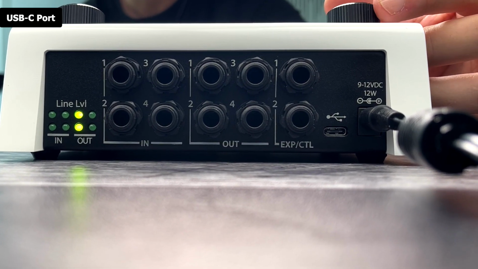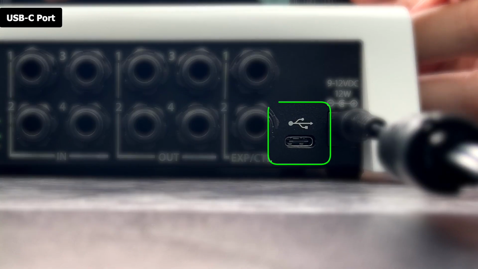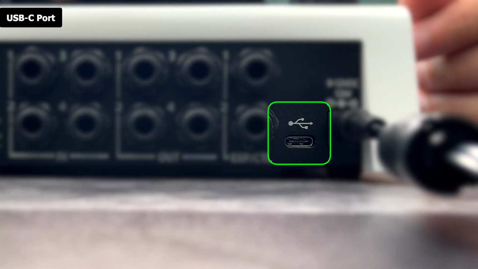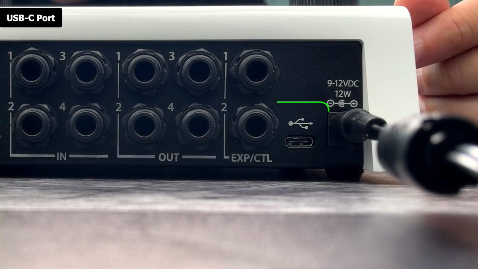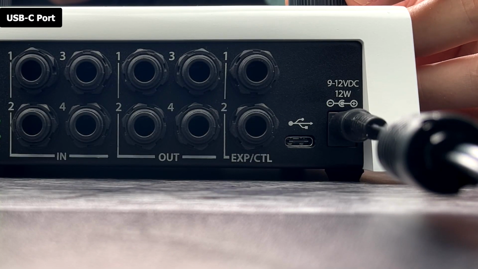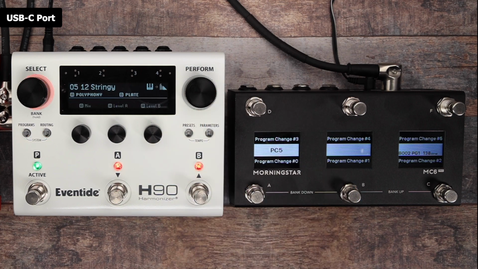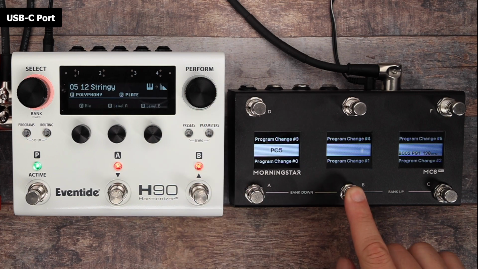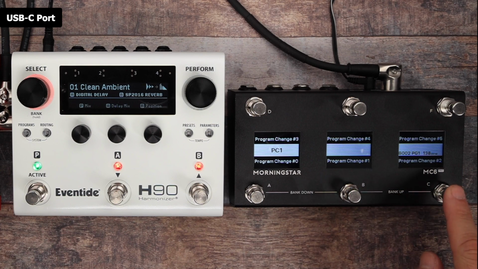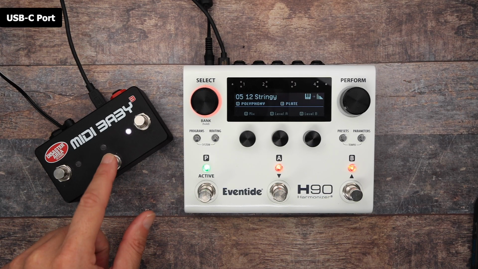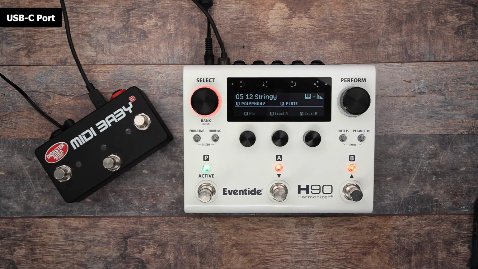The USB-C input can serve two purposes: to receive MIDI from a MIDI host device, or to connect to a desktop computer to use the H90 control application. There are several MIDI host-capable controllers on the market that have USB outputs, like the Morningstar MC6 Pro, which I've featured in this tutorial. The Disaster Area MIDI Baby series also works with the H90.